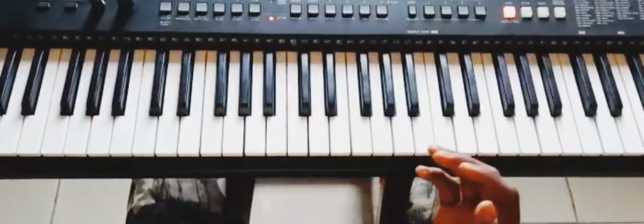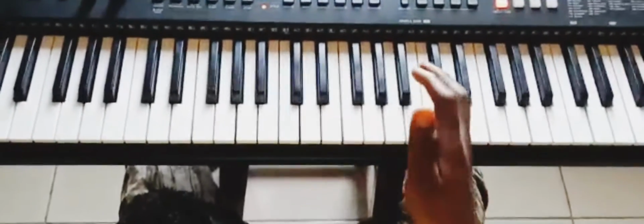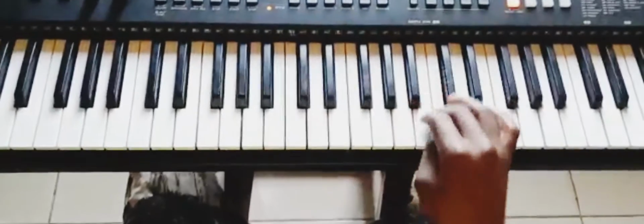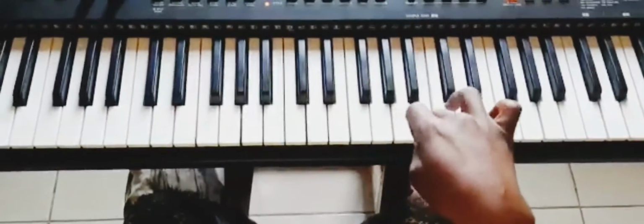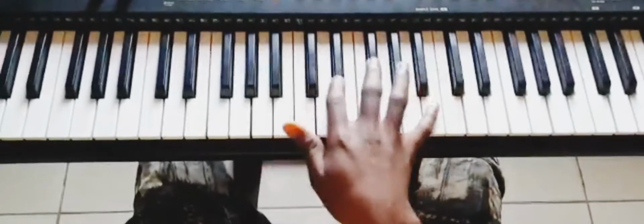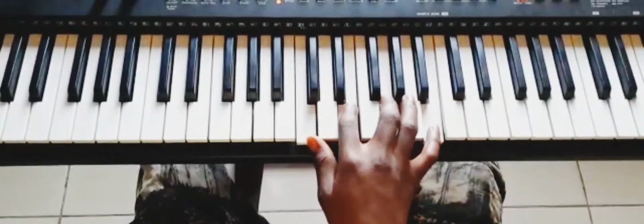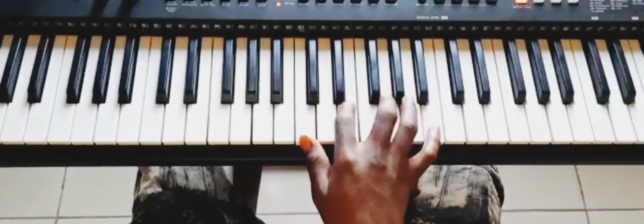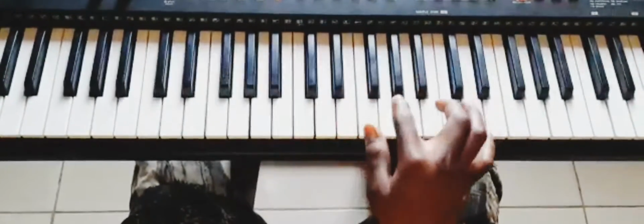Then you have a major seventh. For a major 7th, instead of this, you bring in the 7th in the major scale of that key. So this is it, the key of C major 7th.